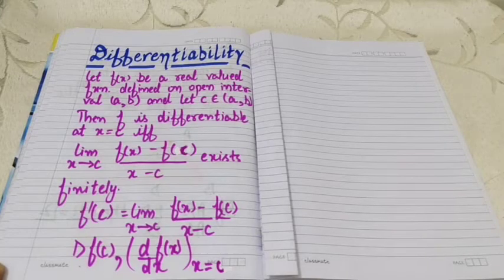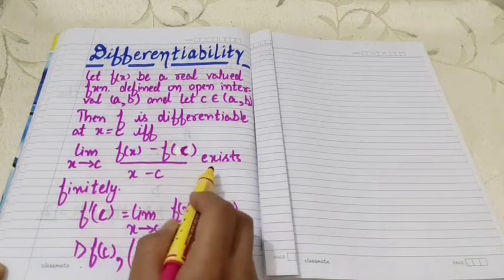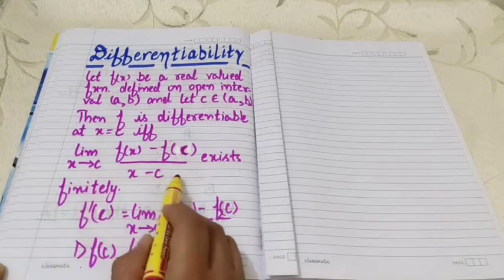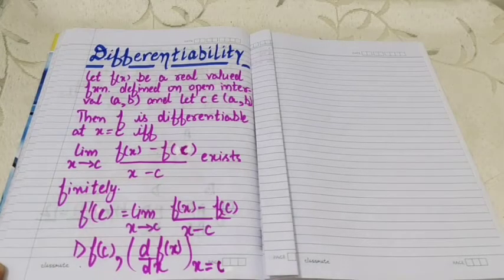As per definition, we can see that the function is said to be differentiable at x equals c if this limit exists finitely. And we know that a limit exists finitely if and only if its left limit is equal to its right limit at that particular point.